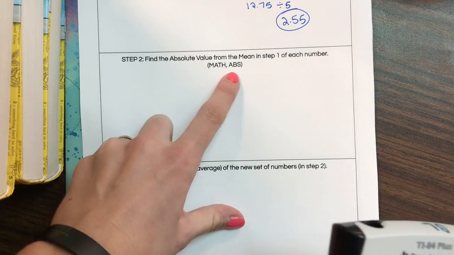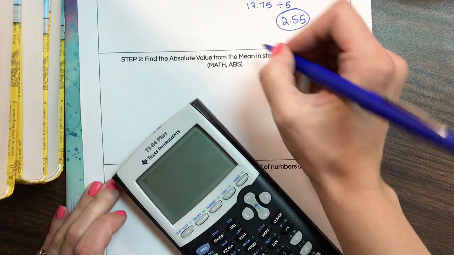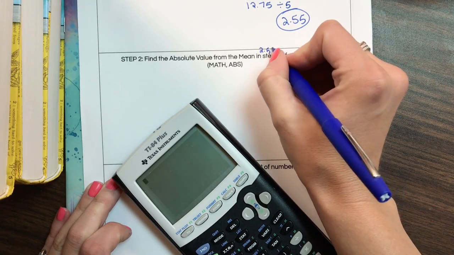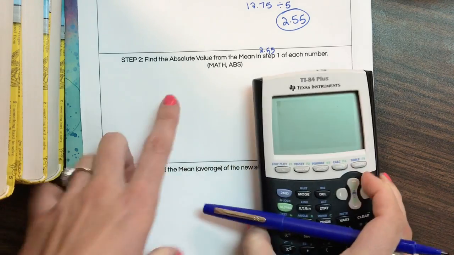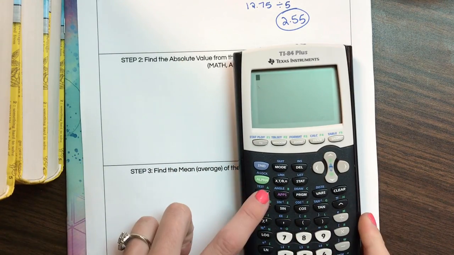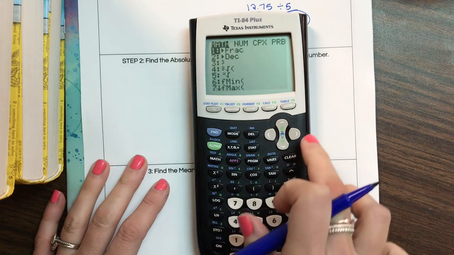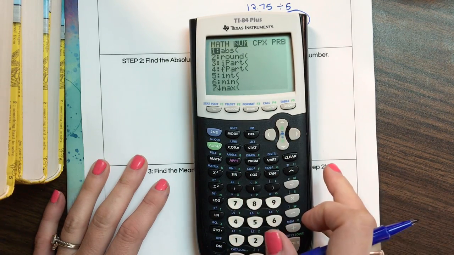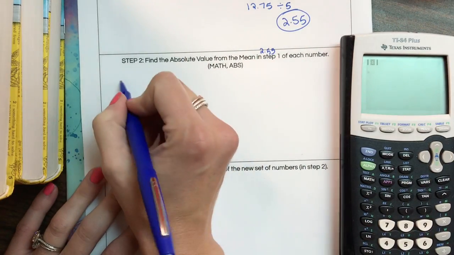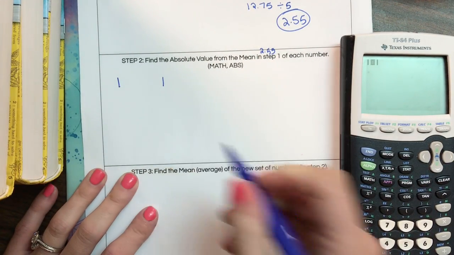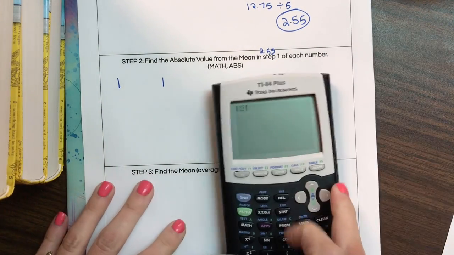Okay, so then step 2. The absolute value from the mean in step 1. So the mean in step 1 was 2.55. So this means we're going to be subtracting. And the absolute value is in our calculator. If we hit math, arrow over to num, and it's the first one, abs. And it gives us these 2 little bars. You can do this without a calculator. You just have to remember to drop the negative, but it is a little bit easier with the calculator.